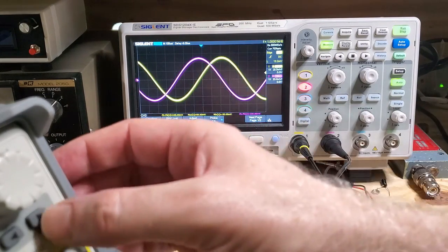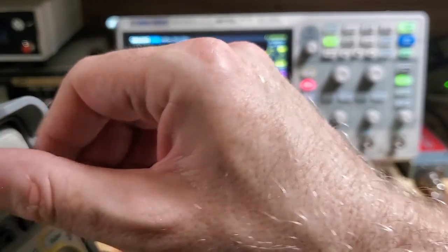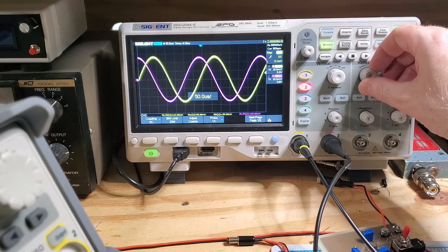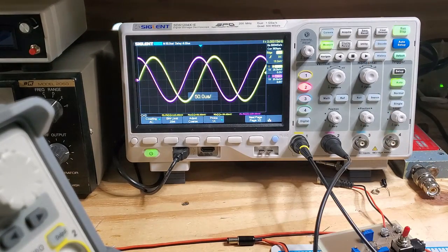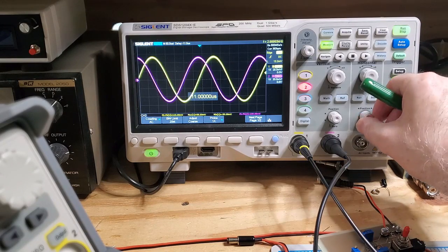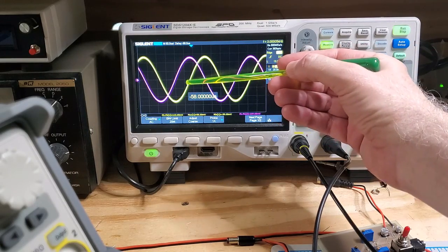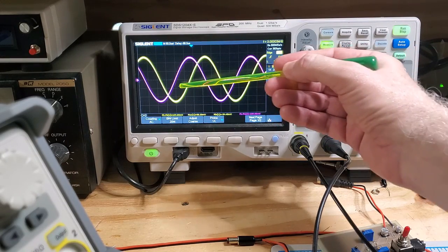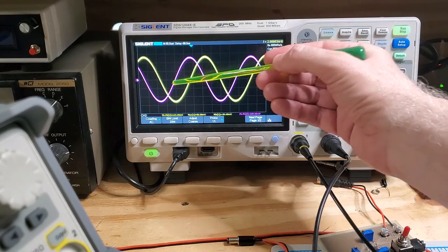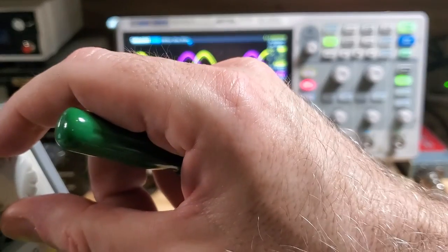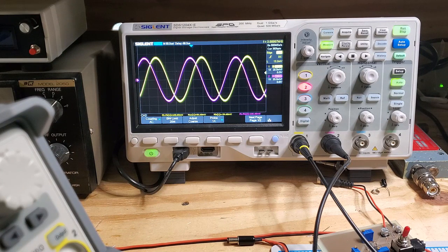So let's change the frequency and see what happens at higher frequencies. Let's just go up, and you can see that phase relationship is being maintained there. It's a little bit harder to see, but between here and here we've got roughly 3.5 divisions. It's hard to eyeball this, but you can see that phase relationship's maintained across frequency. Now I'm up at let's say 4 kilohertz. You can see there that phase relationship's maintained.